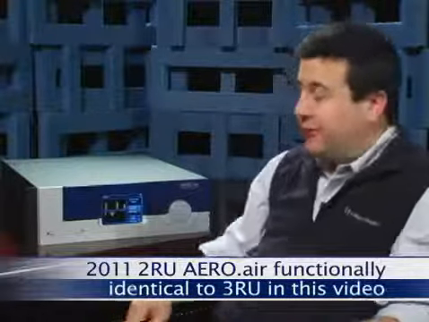Clocking is a very common question that we get about the AERO.air. How do I set the clock to the proper reference? It's really important to get this right, and there are several settings, not all of which are appropriate. It really depends on the application. So let's take a look.